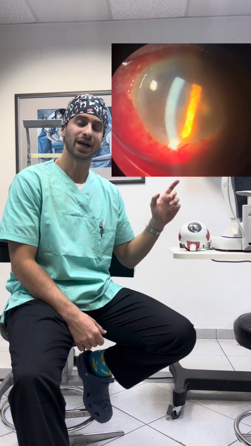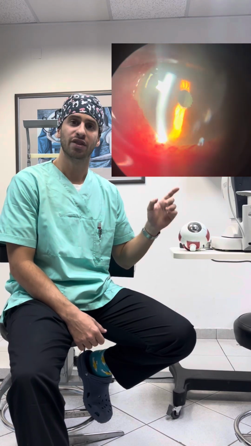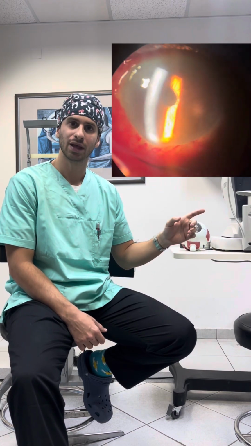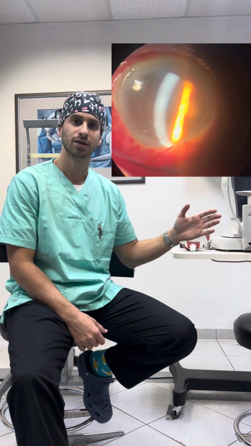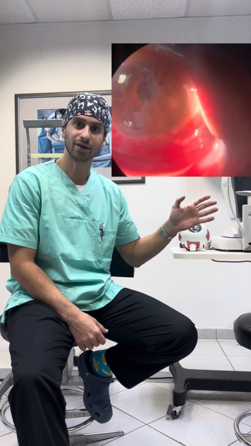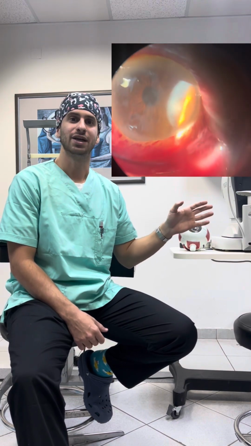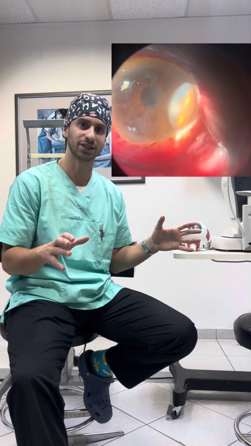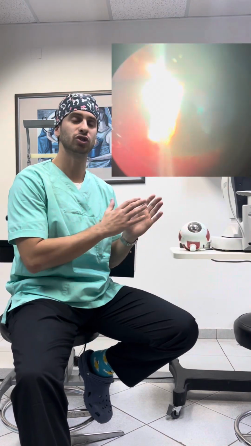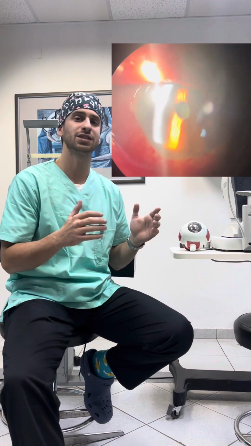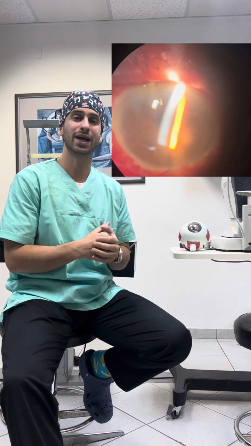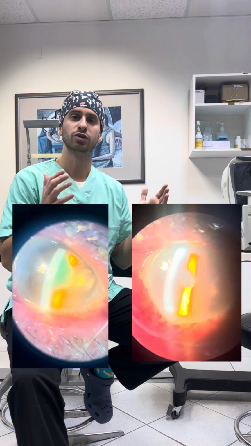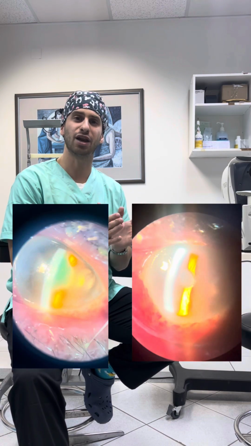And now we can see, 1 week after the treatment that we had, that there is no hypopyon, the anterior chamber is clear, the corneal ulcer is healed, and the conjunctival hyperemia is much less. So we can see that there is a great improvement after 4 to 5 days of empirical therapy with the antibiotics that I told you.